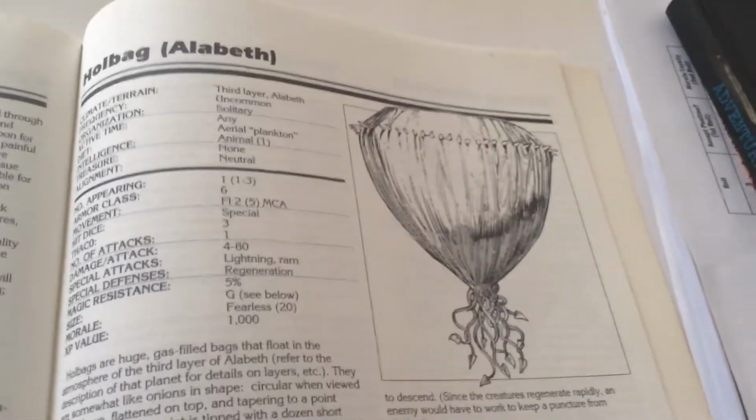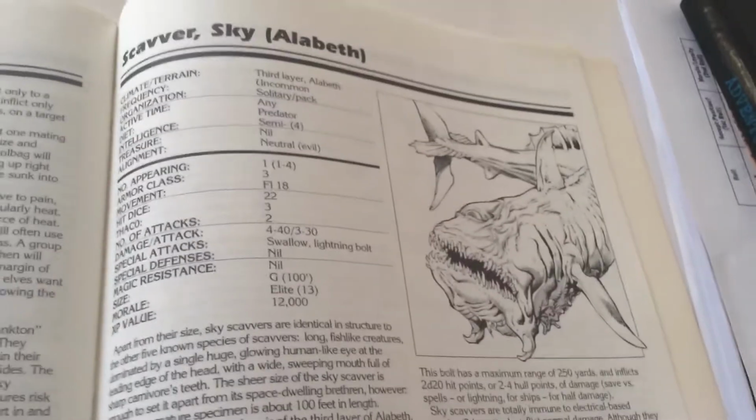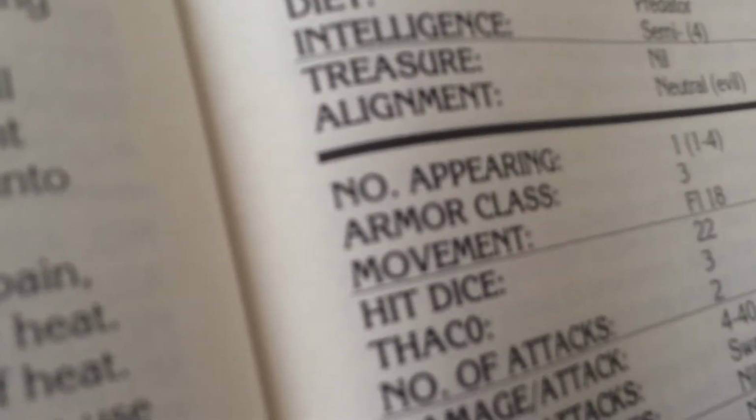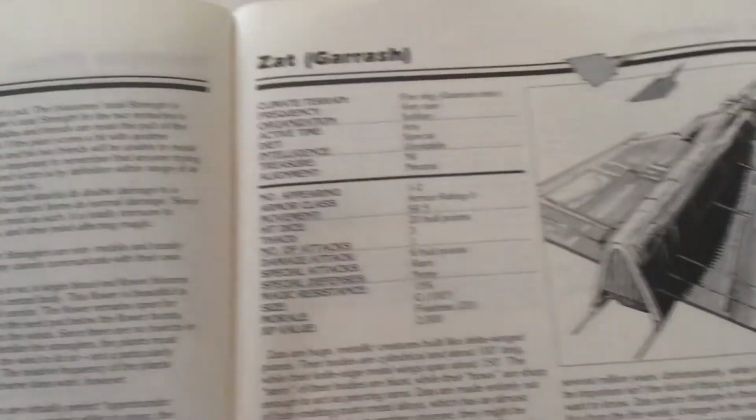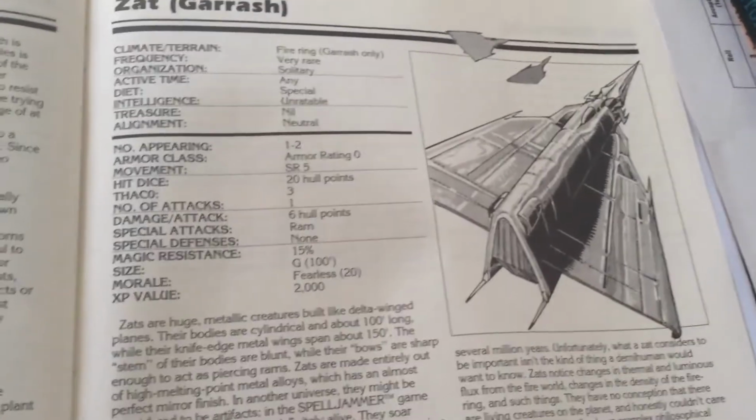Here's the balloon creature on Alabeth. That's the gas giant that has these balloon creatures. And it has these shark creatures that eat the balloon creatures. Scavers. Sky scavers. Pictures sticking together. Okay, there's a strangler vine that lives on one of the worlds. And this is like a flying plane creature.